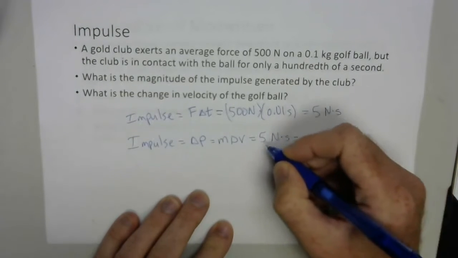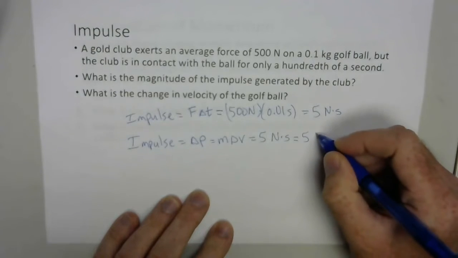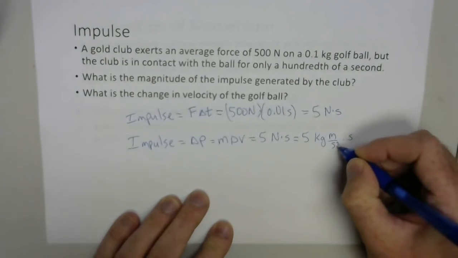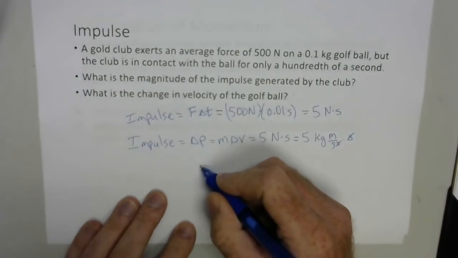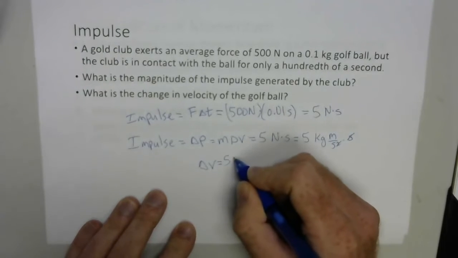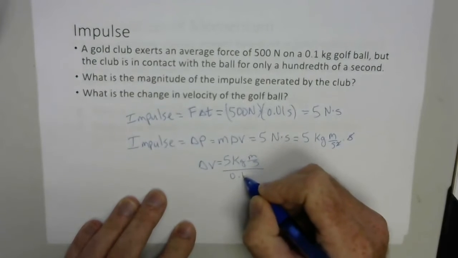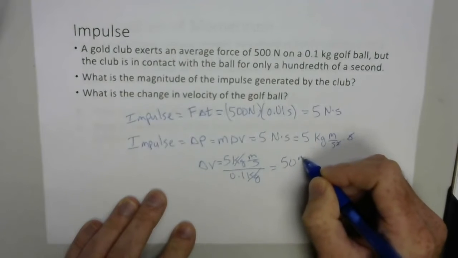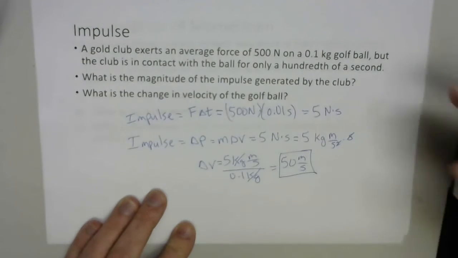To get the units to work out, so you can see things cancel, it'll be 5, and then we'll split that Newton up into a kilogram meter per second squared times a second. Seconds will cancel. So essentially, our change in velocity is equal to our 5 kilogram meter per second divided by 1/10 of a kilogram. Kilograms are going to cancel. We're going to get 50 meters per second, which is pretty fast for a golf ball, but nonetheless.